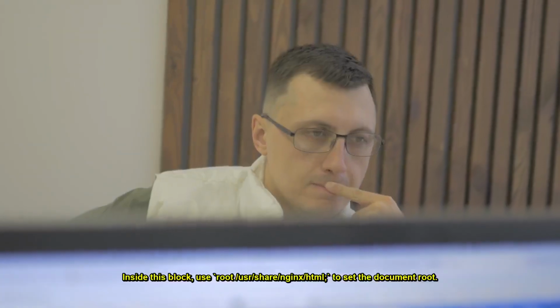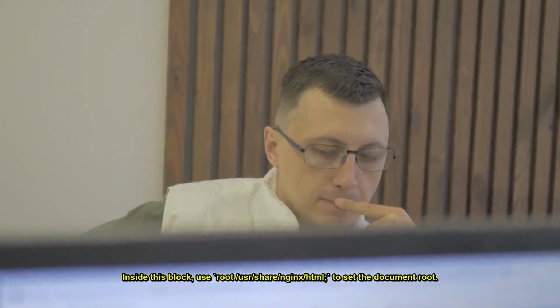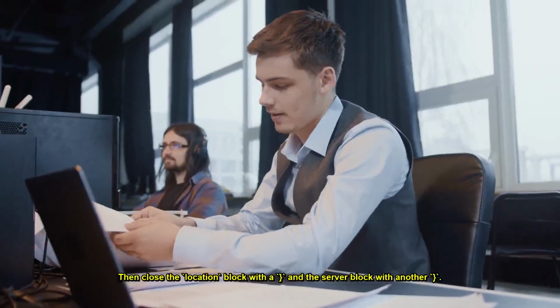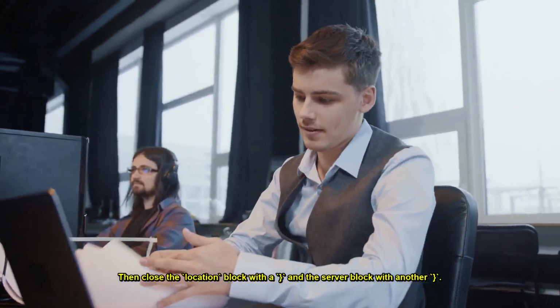For now, direct traffic to a simple index file by adding location /. Inside this block, use root /usr/share/nginx/html, then close the location block with a closing brace, and the server block with another. Save your changes to the configuration file and exit the editor.